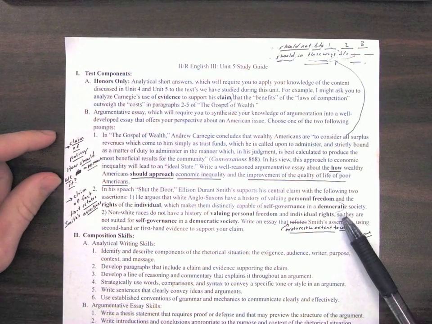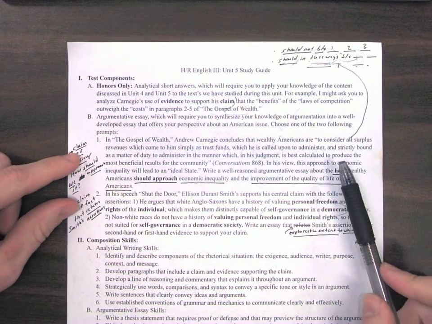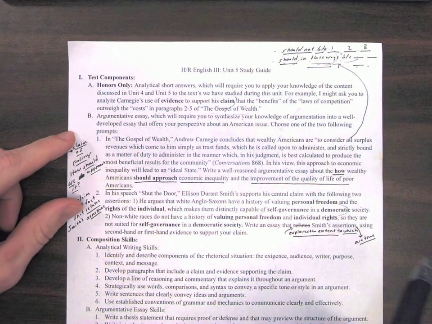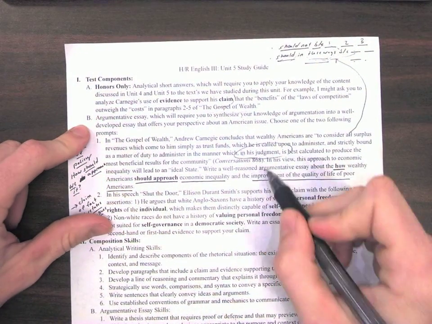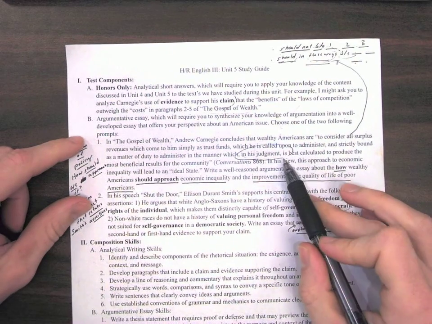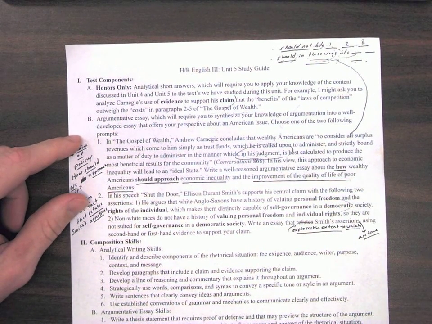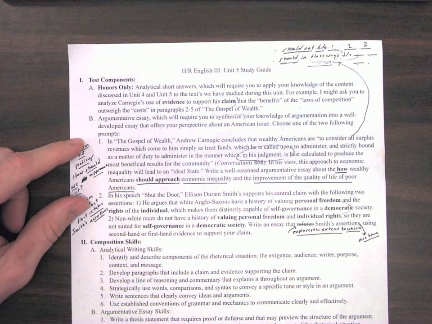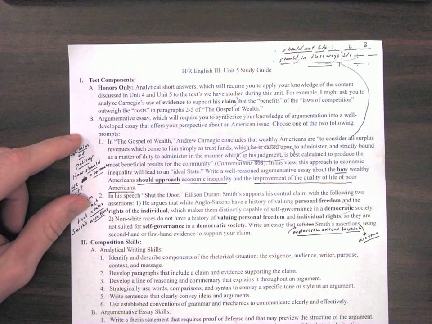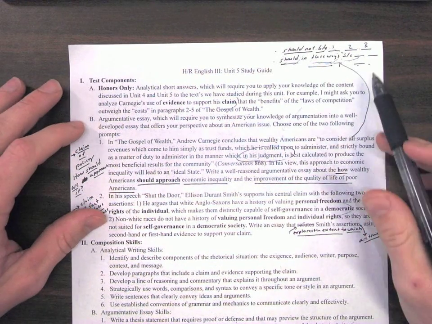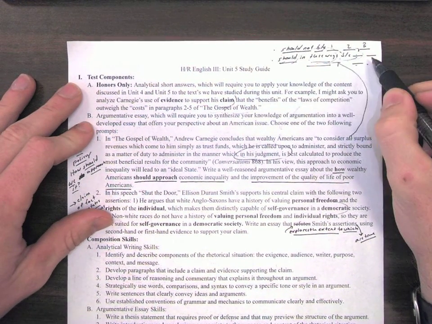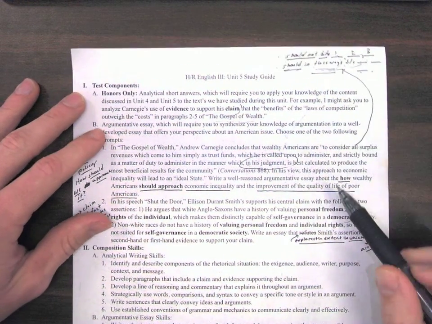All right, should wealthy people be left to administer their excess wealth according to their own judgment? All right, according to the way that they see fit, according to their own personal judgment, right? If that's the best way, you would need to explain why. Why is that the best way?